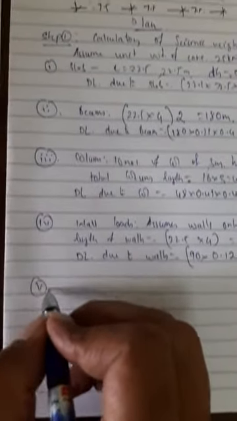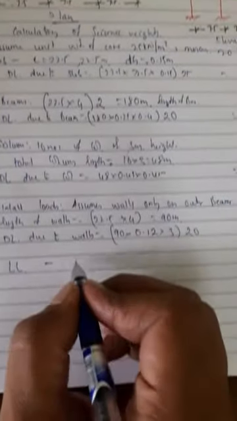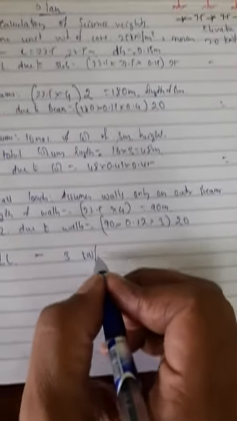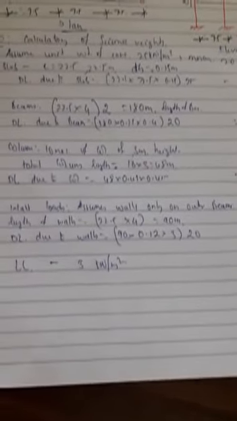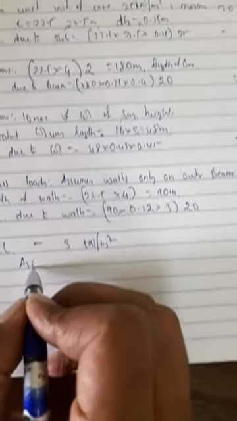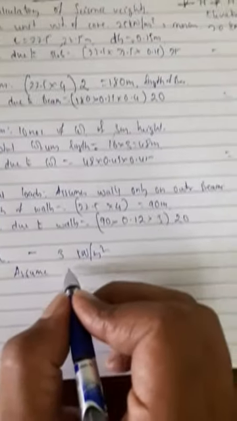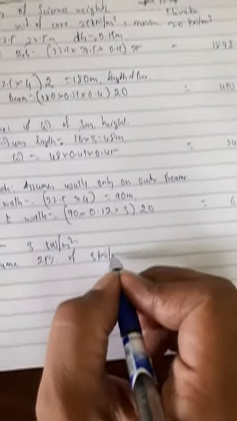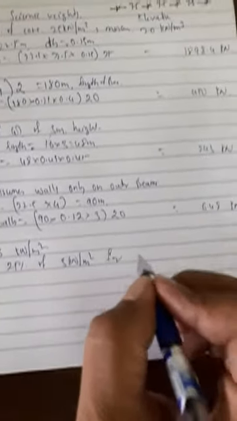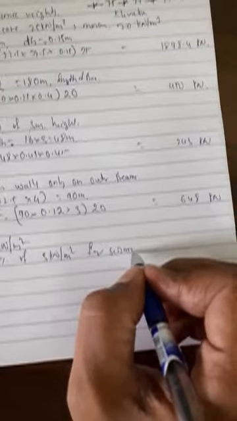Fifth point, live load. Now live load is given as 3 kilonewtons per meter square. For calculation we are assuming 25% of the live load for the seismic load calculations. These are the code specifications. Assume 25% of 3 kilonewtons per meter square for seismic design.